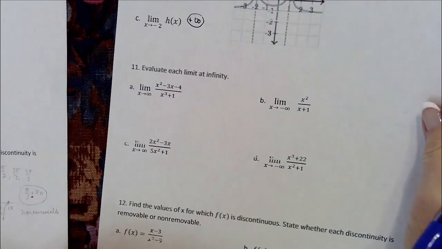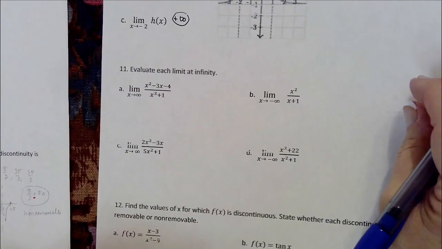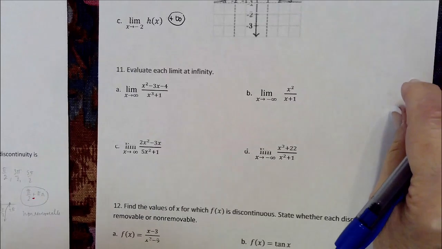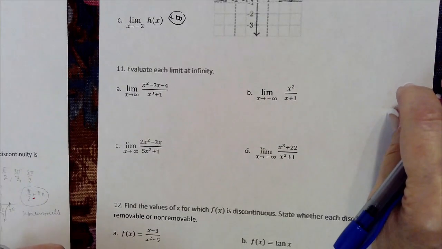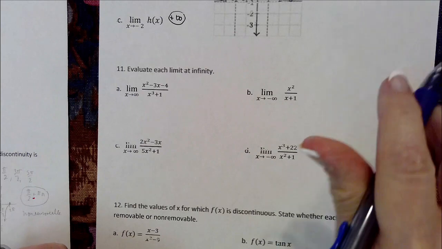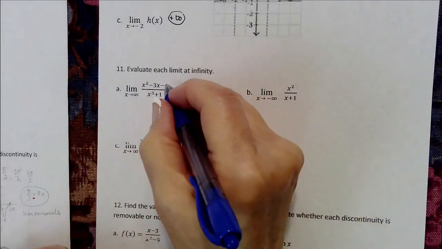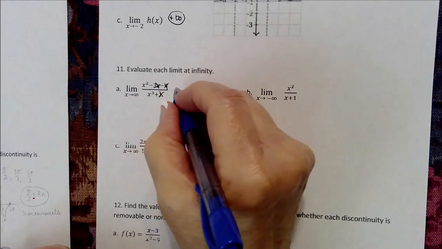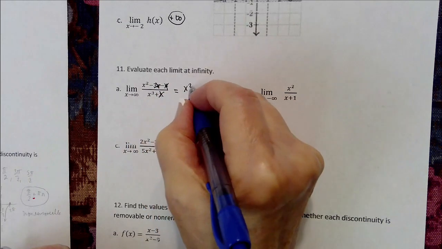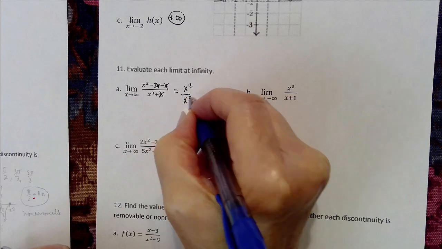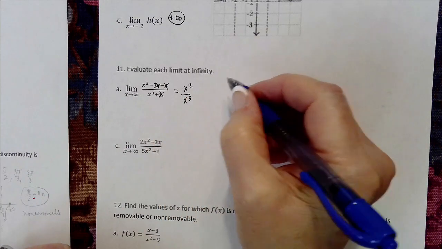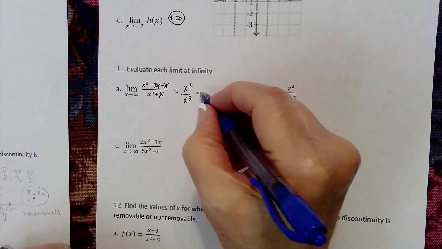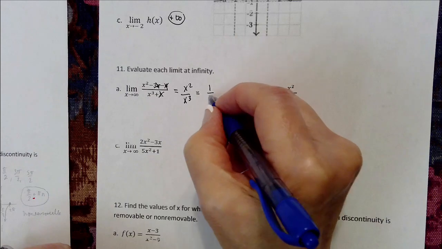Okay, this one is evaluating limits at infinity. So we're going to take into consideration that infinity is a very, very big number, right? So certain things aren't going to make a difference. So the -4 and the 1 we can x off, and the -3x. So we're left with x squared over x to the third. But now you can see that an x squared can go out of the top and the bottom, the numerator and the denominator. So I get 1 over x.